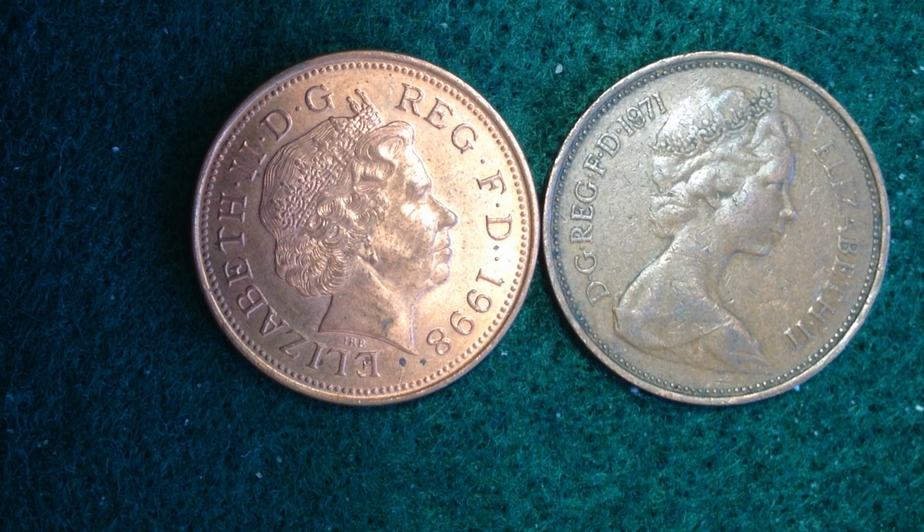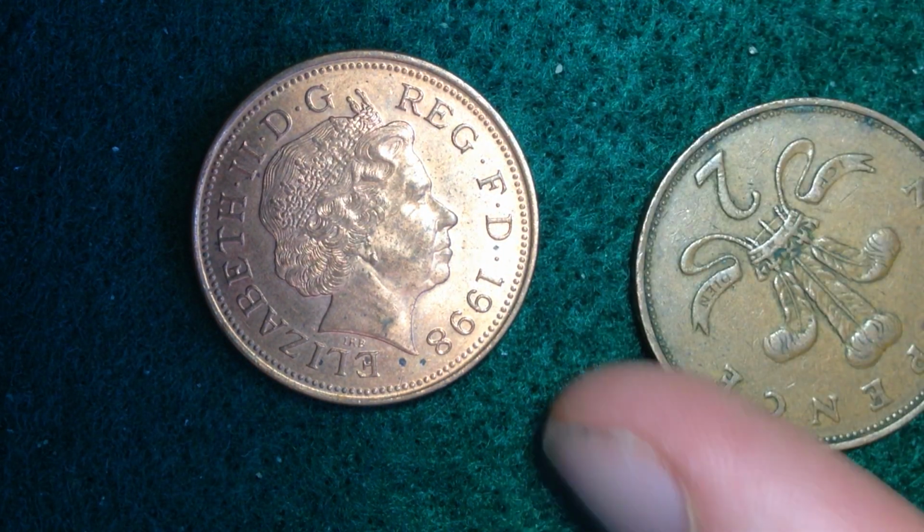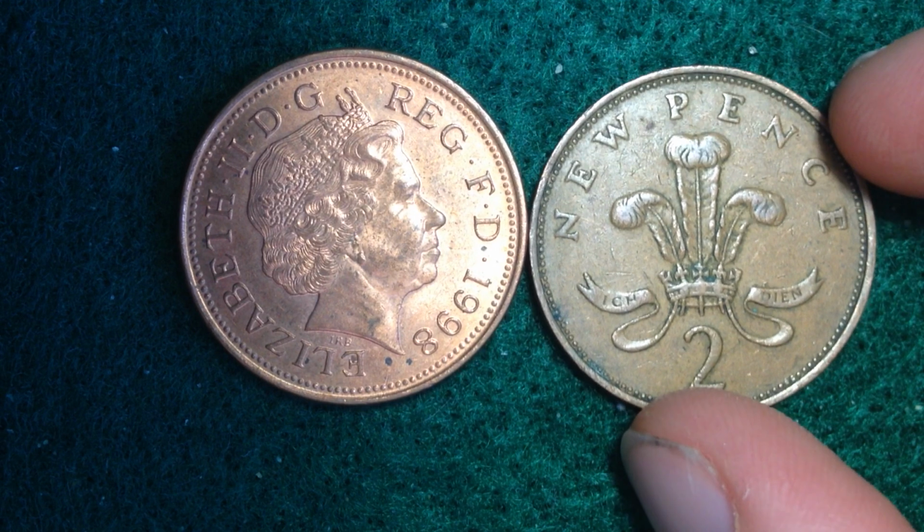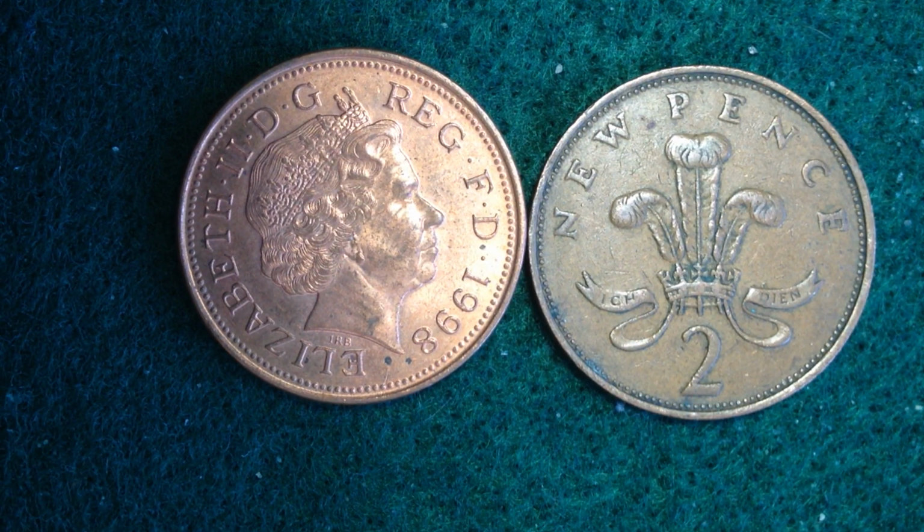Now the one on the right is dated 1971. Now interestingly, decimal day happened on February 15th, 1971. So that's why when you flip it over, it says new pence. So on decimal day, they switched over from the system that they previously had to one where they use decimals like we do here in the United States and most other countries do all around the world.